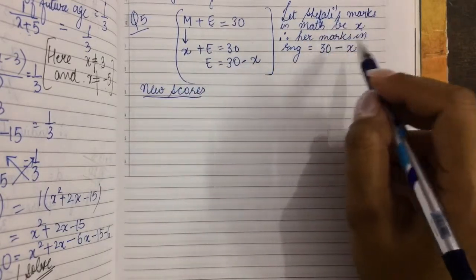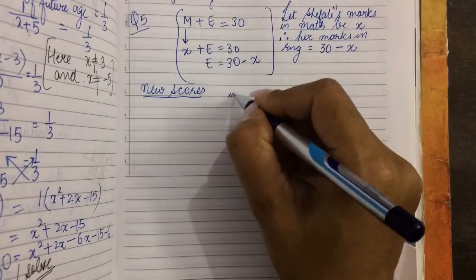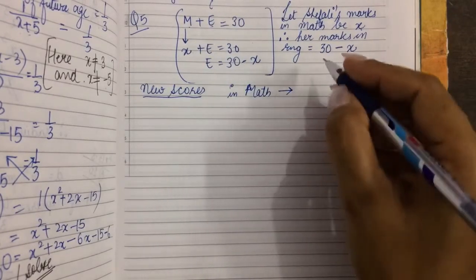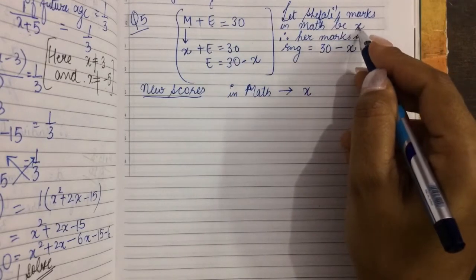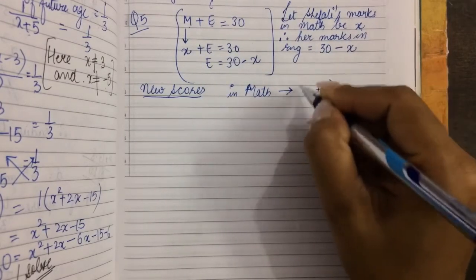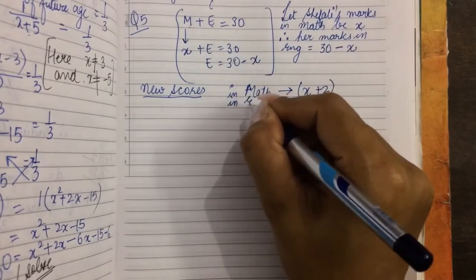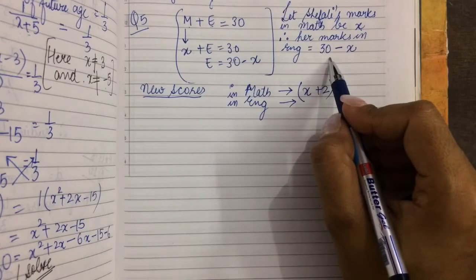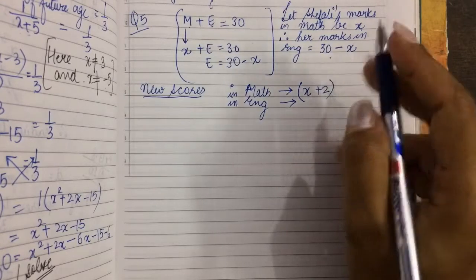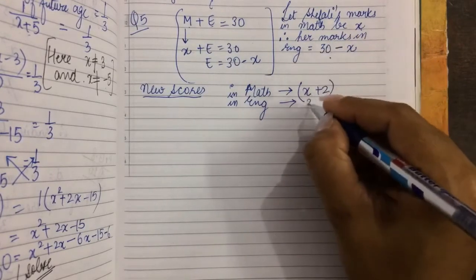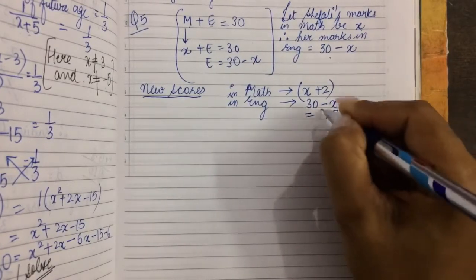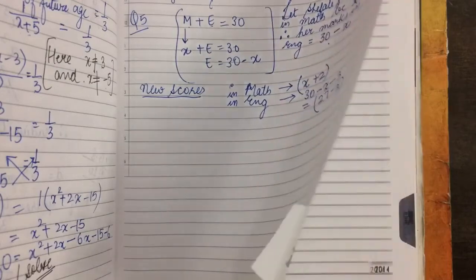If she had a different score than these in math, if she had scored 2 marks more, so 2 marks more from x, and in English, earlier she scored 30 minus x, they are saying if she had scored 3 marks less, so subtracting 3 from this will be 27 minus x.